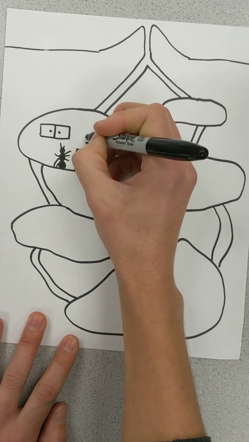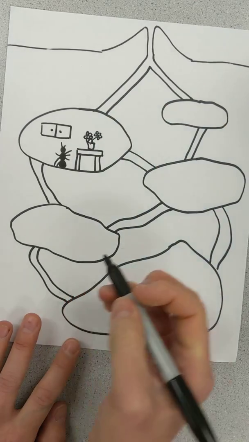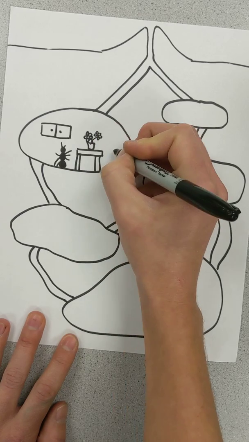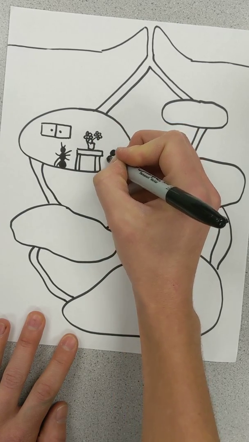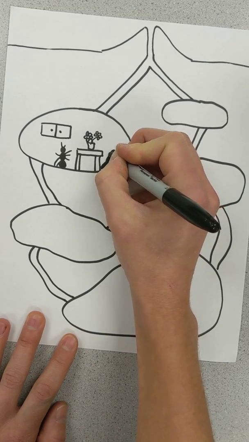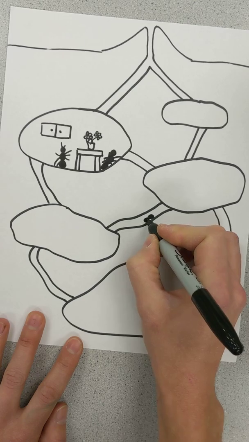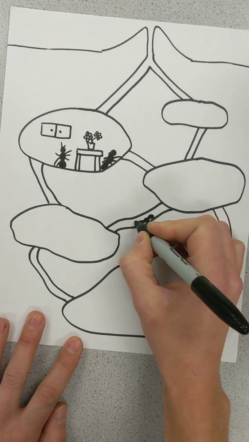Would there really be flowers in an ant colony? Maybe not. All right, I'm going to add another ant right here. And then maybe I'll draw some ants in my tunnels as well.